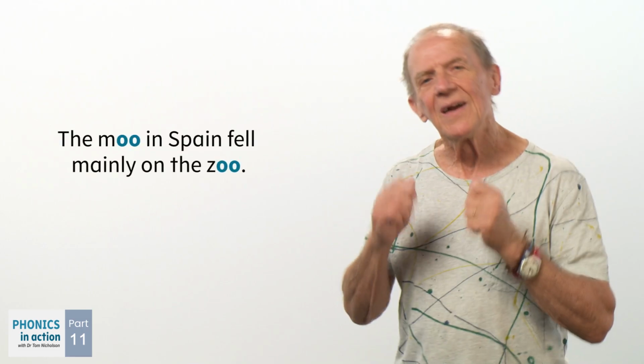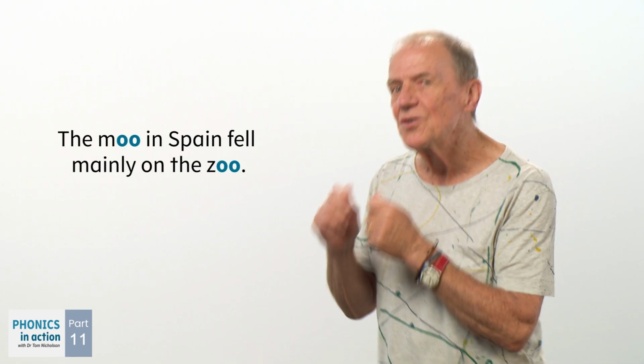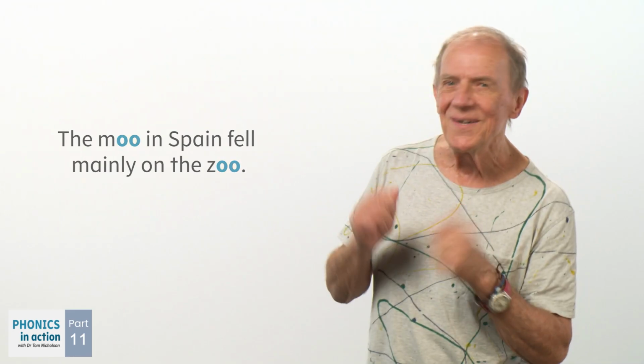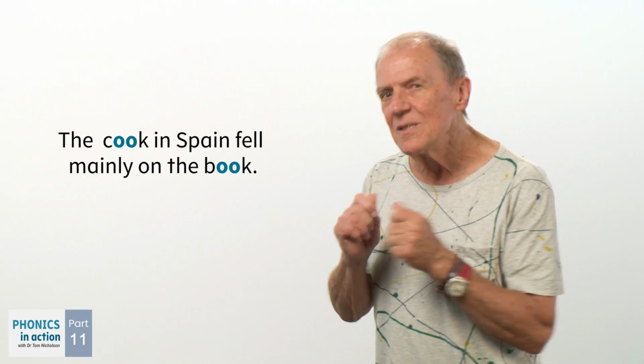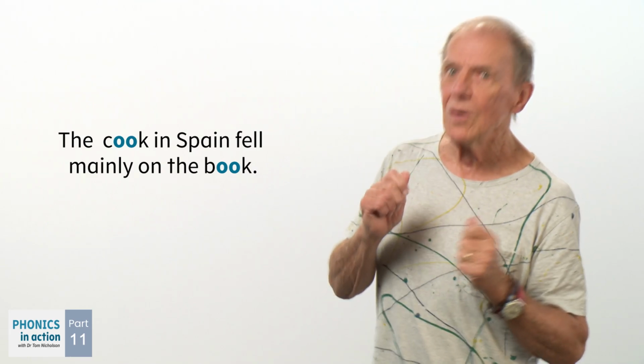And can we make a poem with the two sounds of oo? Like, the moo in Spain fell mainly on the zoo. Moo and zoo. The cook in Spain fell mainly on the book. Cook, book. Great job. Well done.